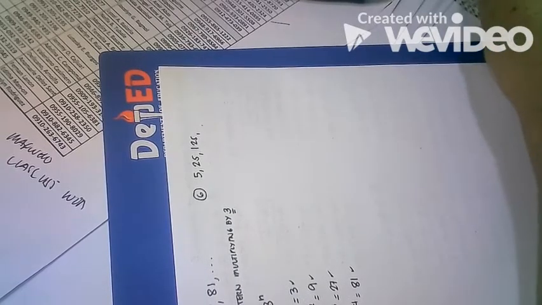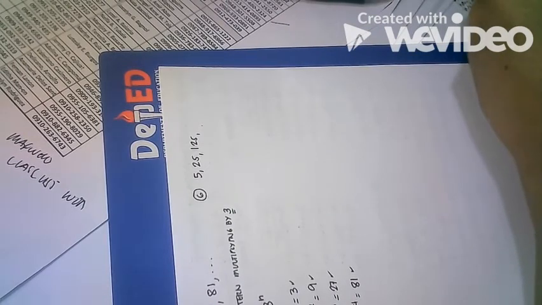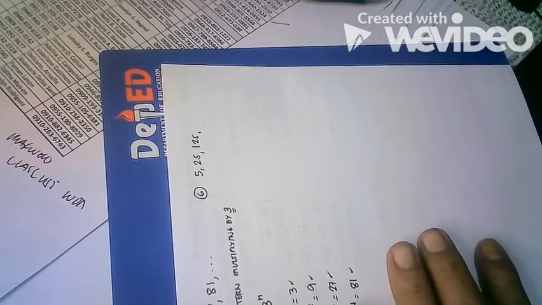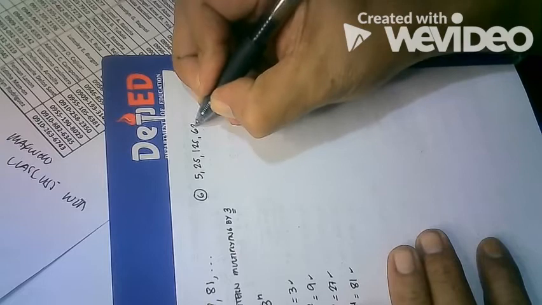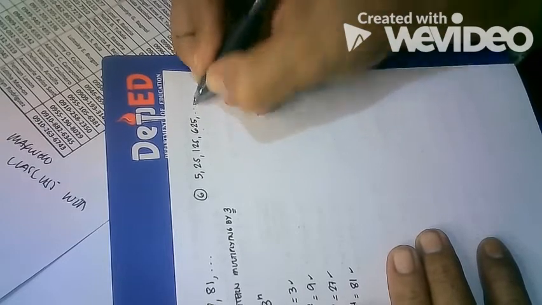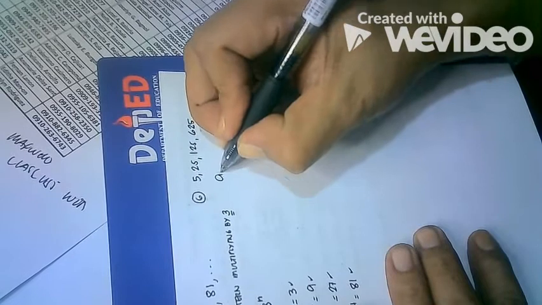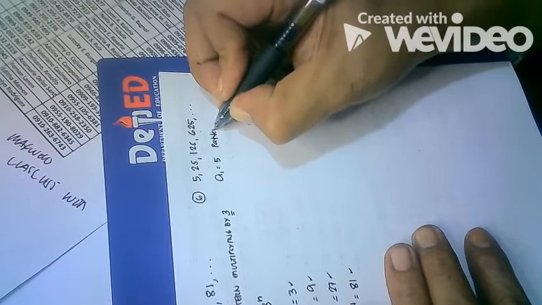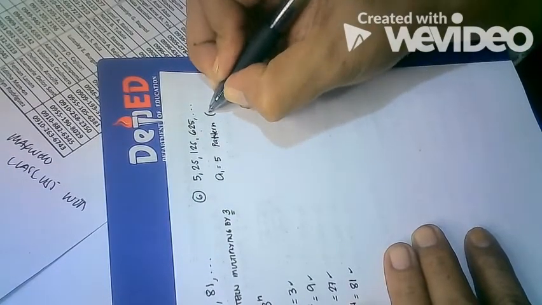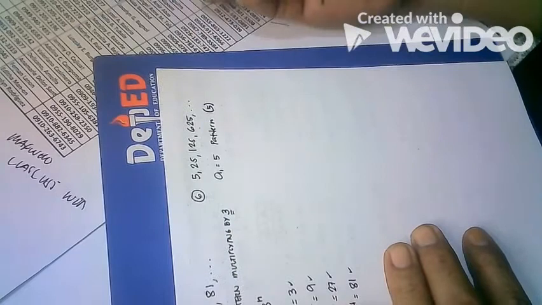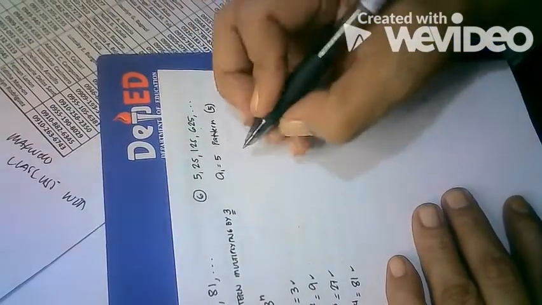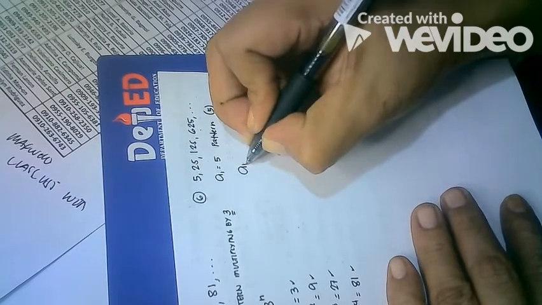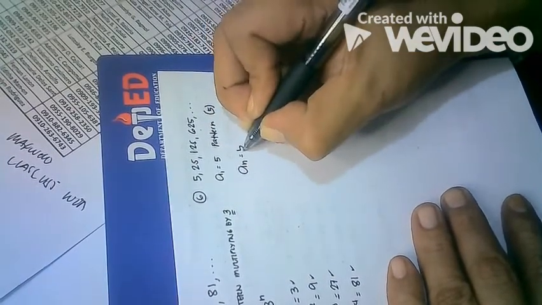Okay, check. And so on. So your a sub 1 is equal to 5, and the pattern is multiplying by 5. So automatically you write your a sub n equals, the base is 5 to the n.